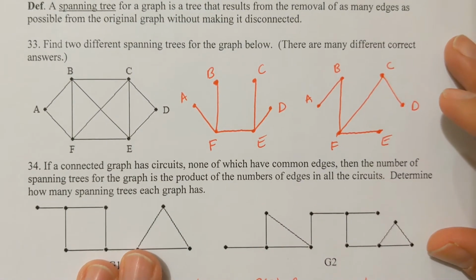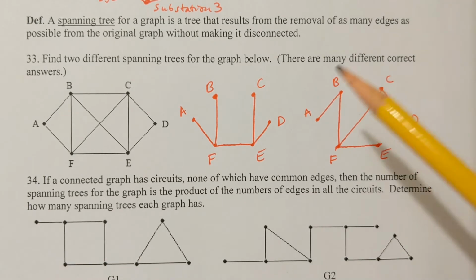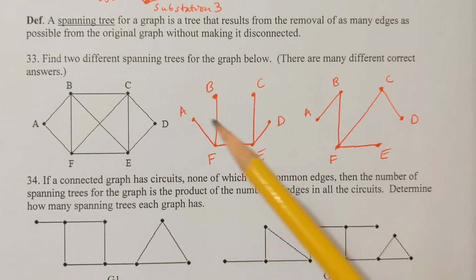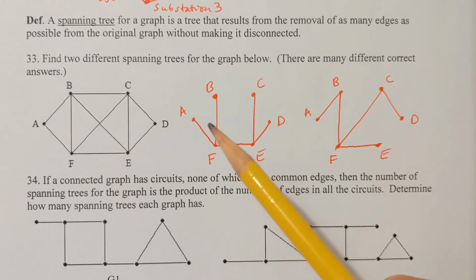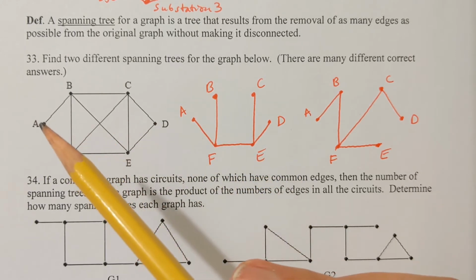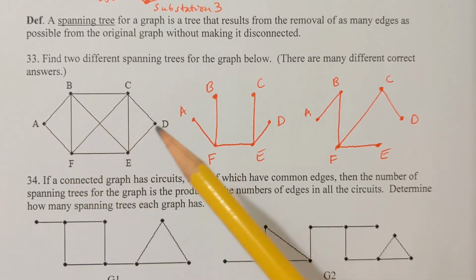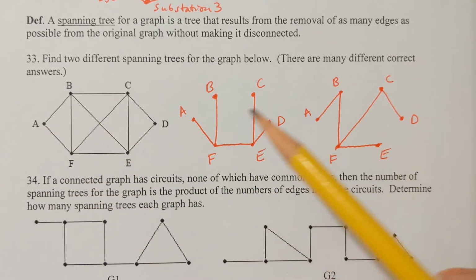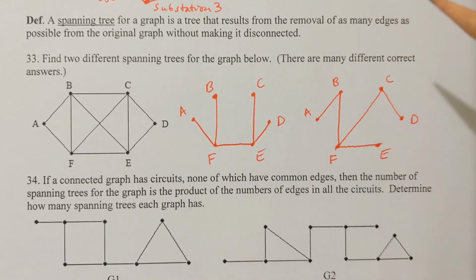Now, by the way, one mistake that I always seem to see here is that a student thinks that we're just drawing a tree. We are drawing a tree, but we're removing the edges that are currently there. We are not adding whatever edge we please. So there's no edge from A to C, no edge from A to E, no edge from A to D. I'm not adding edges wherever I please. It's got to be edges already on the graph.